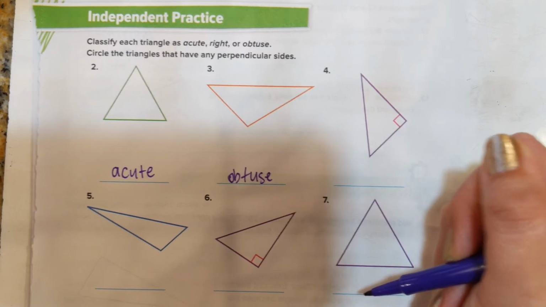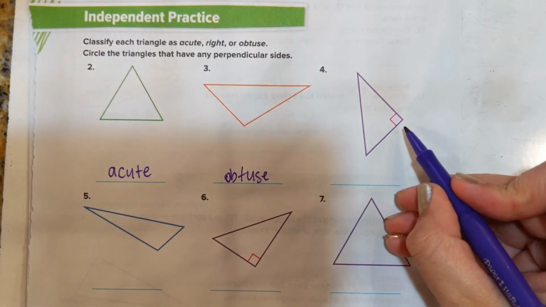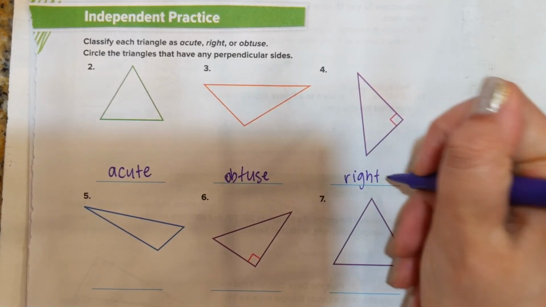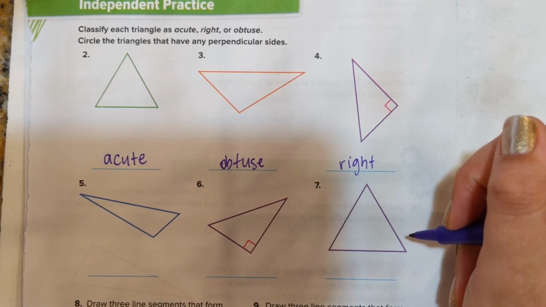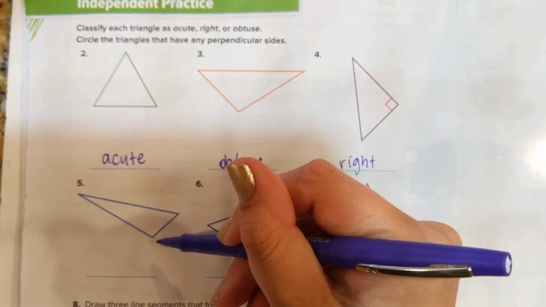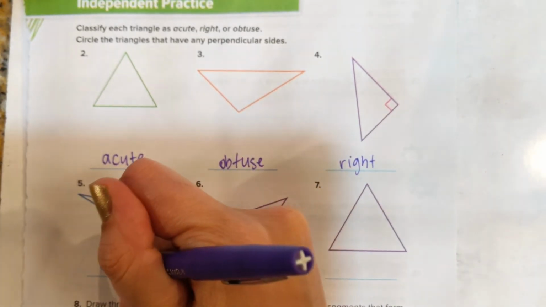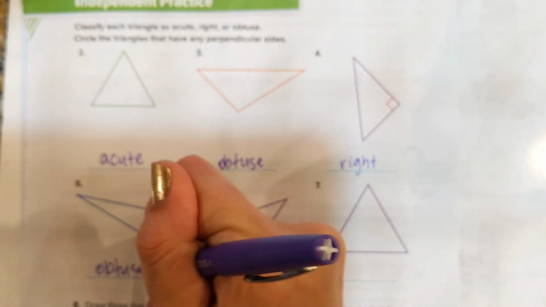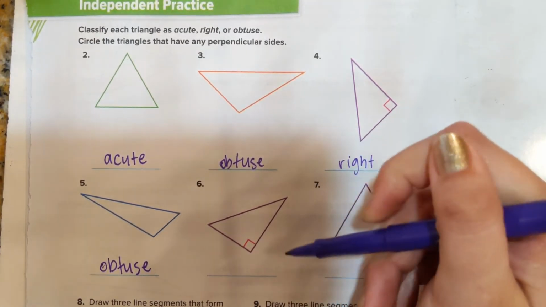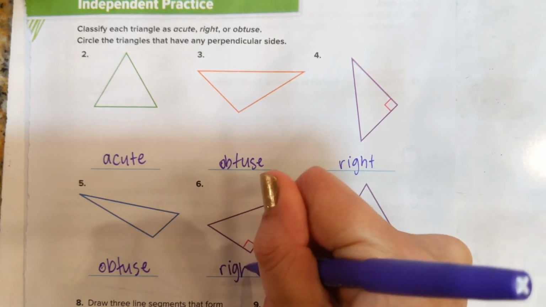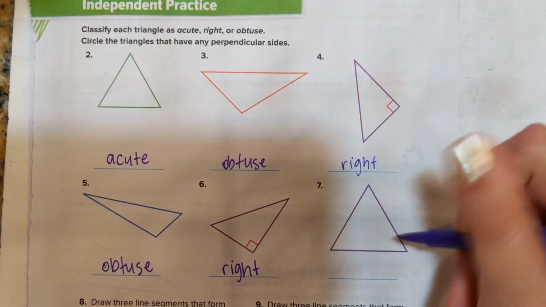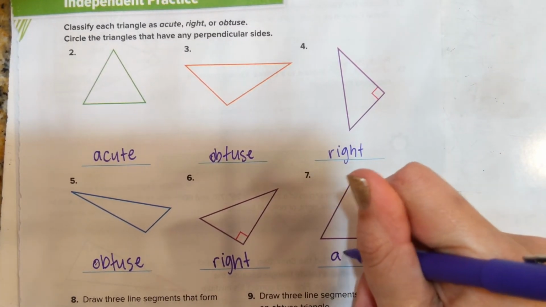How are you doing so far? Here we go. What does this one have? Ding, ding, ding, ding. It's a right triangle. Number 5. We've got a larger angle. It has the 2 acute angles, but we've got a big guy right there. So, obtuse. Okay, this one. Look at this guy, big clue. It is a right triangle. Number 7. I don't see any giant ones. I don't see any right angles with a little box. So, acute.